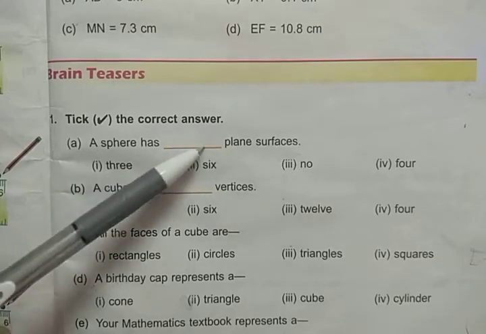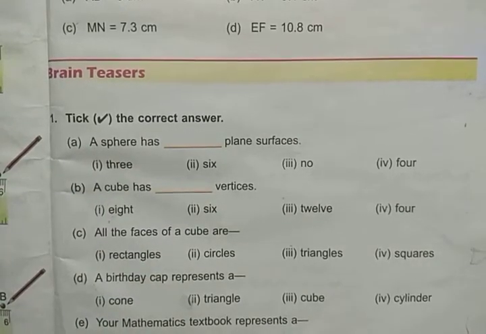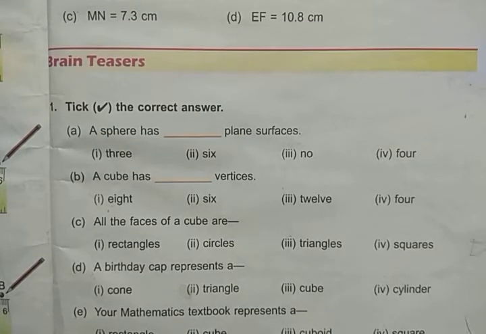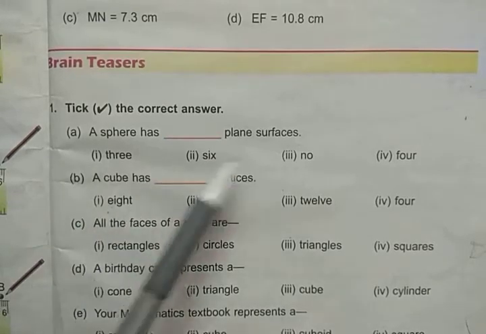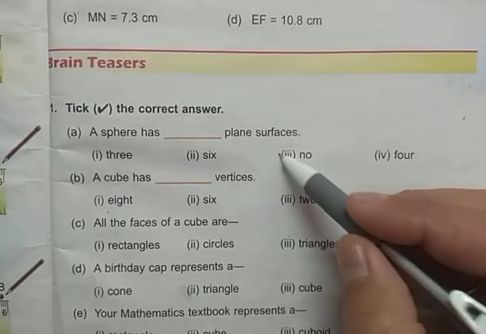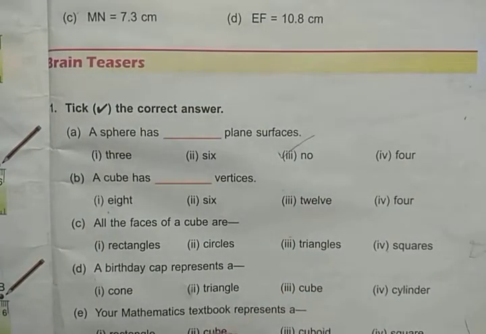A sphere has dash plane surfaces. So how many plane surfaces are there in a sphere? The example of a sphere is a ball. So is there any plane surface in a sphere or a ball? No. So the options are 3, 6, no and 4. So a sphere has no plane surfaces.